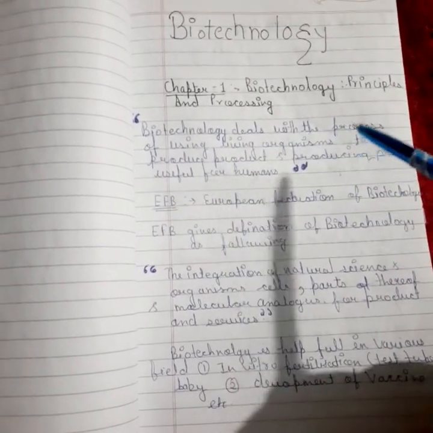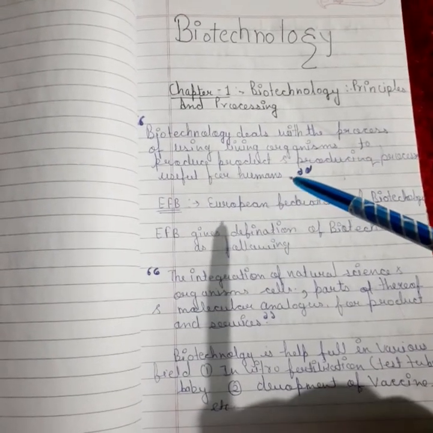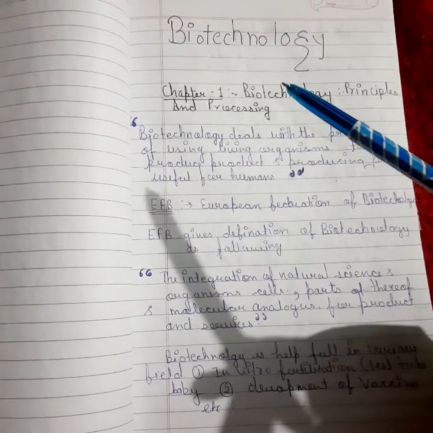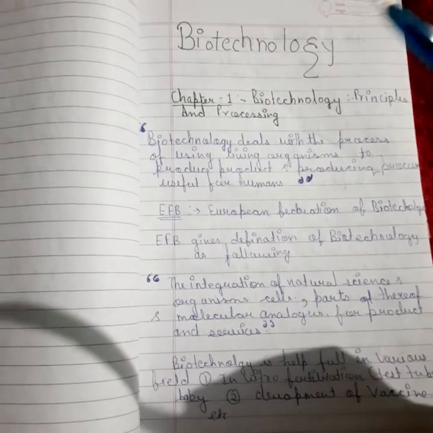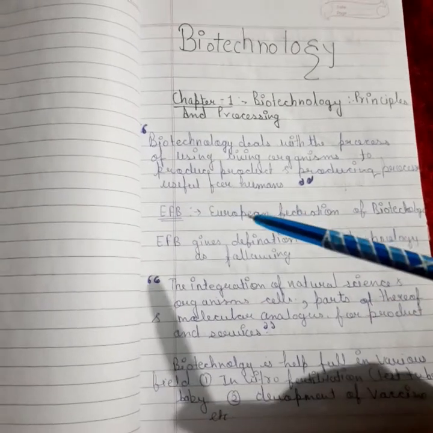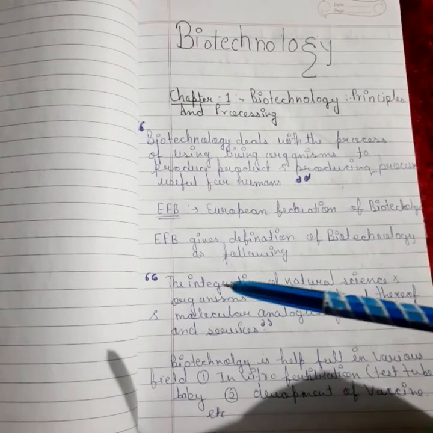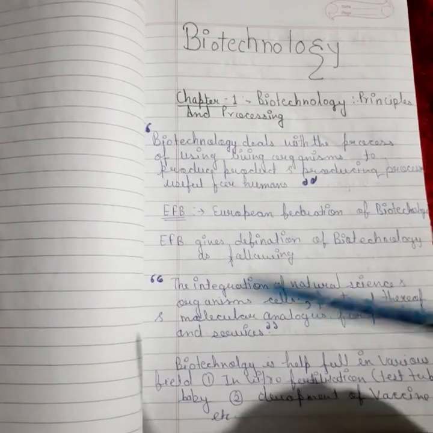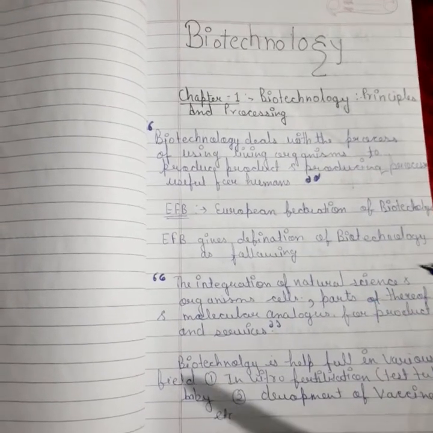Biotechnology deals with the process of using living organisms to produce a product or process useful for humans. Generally, we use biotechnology to form products which are useful for human beings. EFB, remember it? European Federation of Biotechnology. EFB gives the definition of biotechnology as follows. It is important to know that because sometimes questions arise from this portion also.